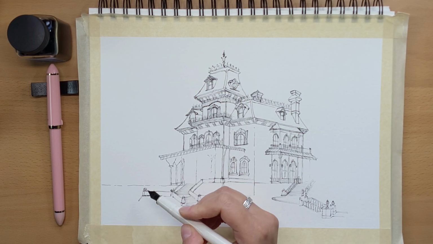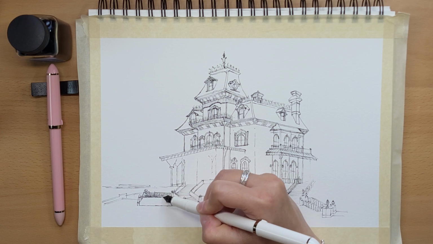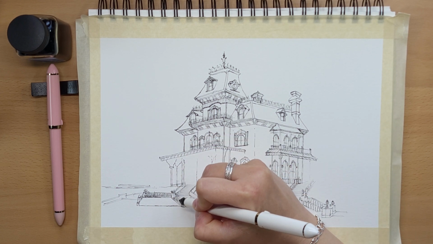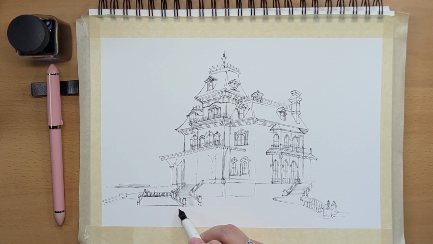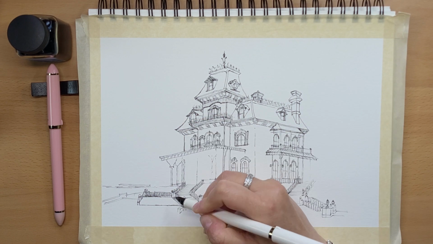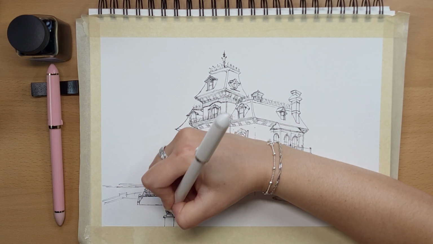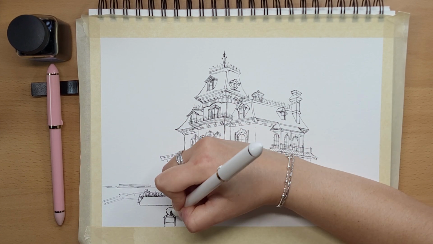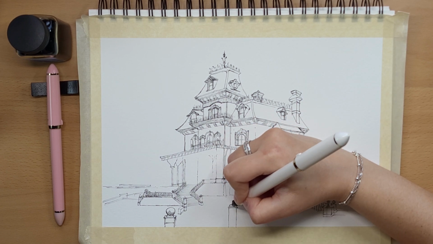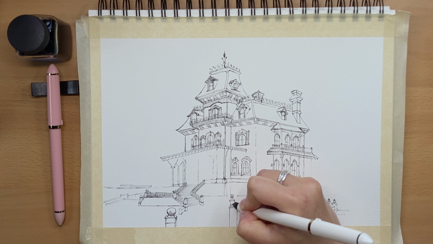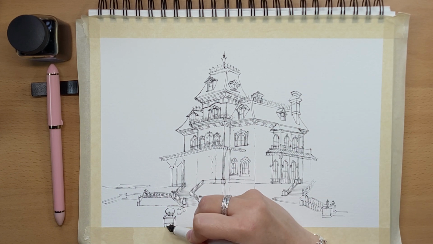And I'm drawing the connecting wall, which is just another set of stairs leading off to like a side garden area. I'm adding those teardrop shapes that indicate the intricacy. And I'm just connecting all these little areas. I'm drawing the front posts. They're right in the foreground, so they're going to be slightly bigger than the other things.